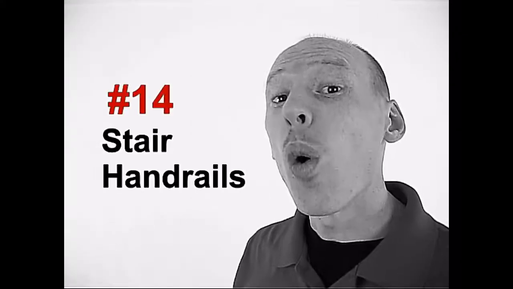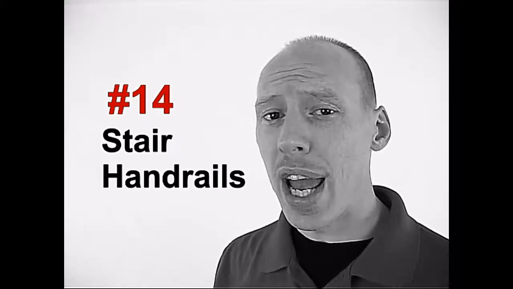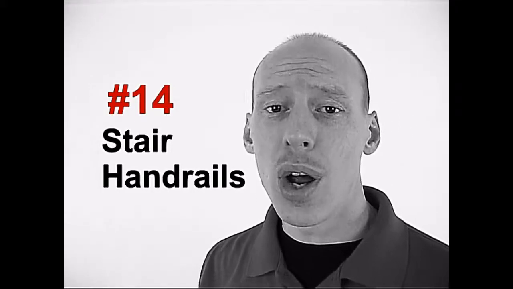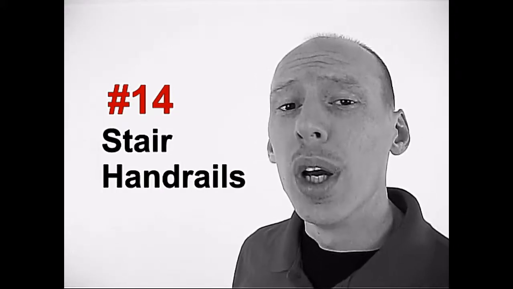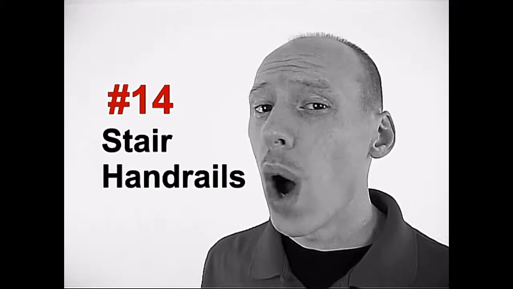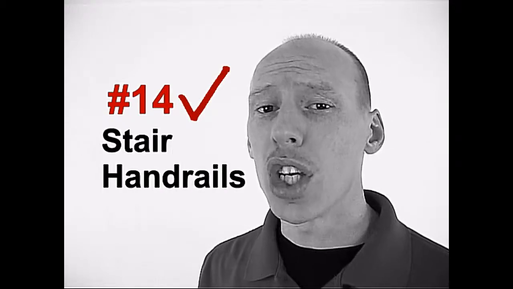Number 14, do you have handrails for all of your stairs at home? This goes for stairs that are inside and outside the home. You want to make sure to have at least one handrail for each set of stairs that you have to prevent falls.